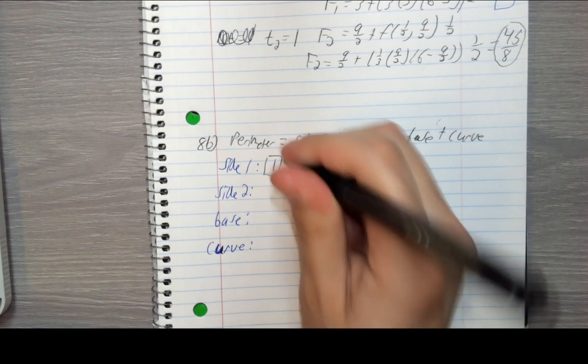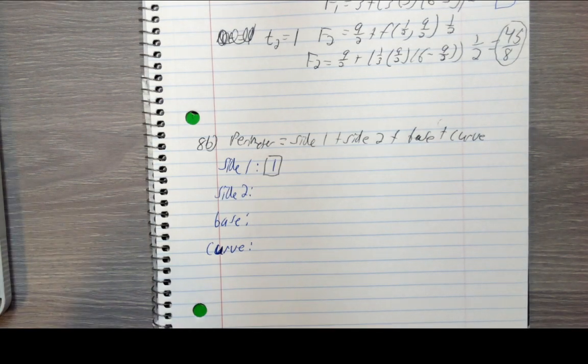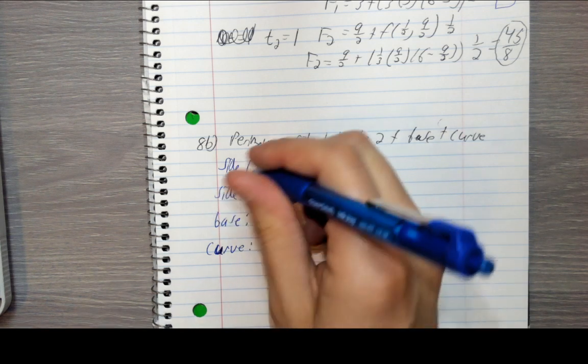Side number 2 is then going to be the length of the line at x equals k. So when x is k, what's the length of that line? Well, again, we just have to evaluate the function because that gives us the height of the line. You use the function 1 over x, but instead of x, we're at the point k. So my side 2 is going to be 1 over k.